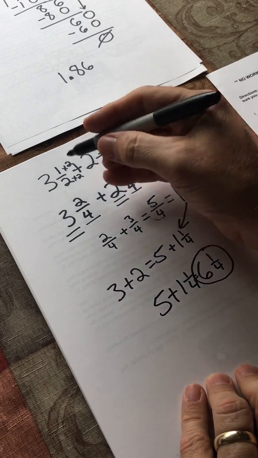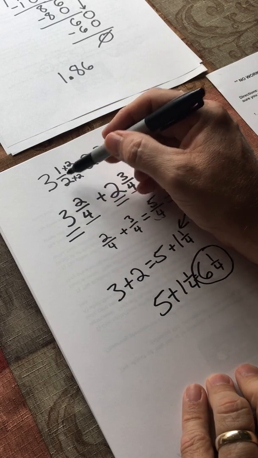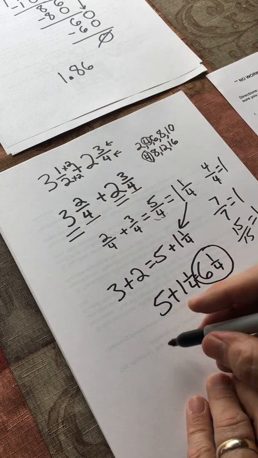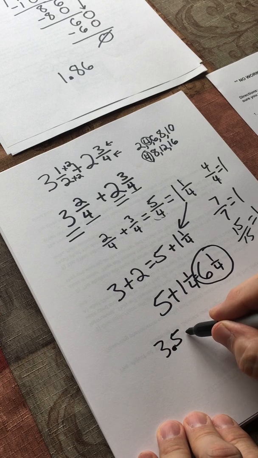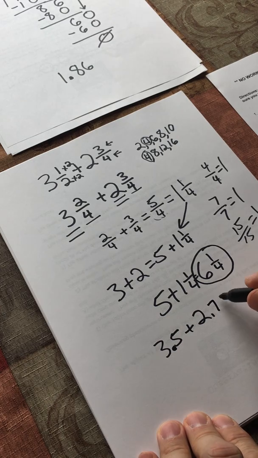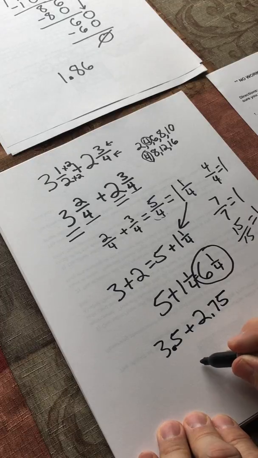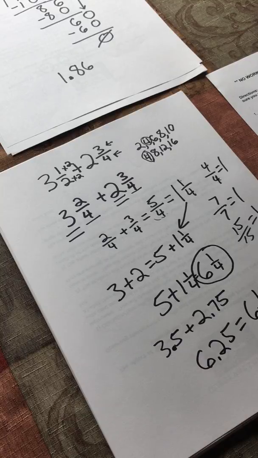If you want to try turning them into decimals, remember it's the top number divided by the bottom number. You would have 3.5 plus 2.75. Add those together, you have 6 and 0.25, which is the same as 6 1/4 in fractions.